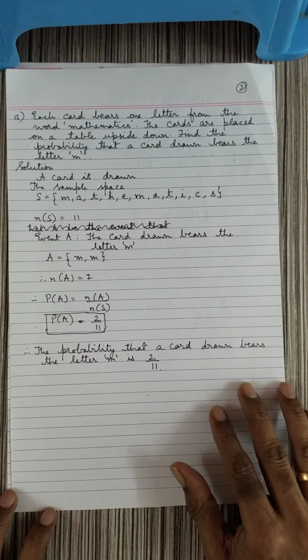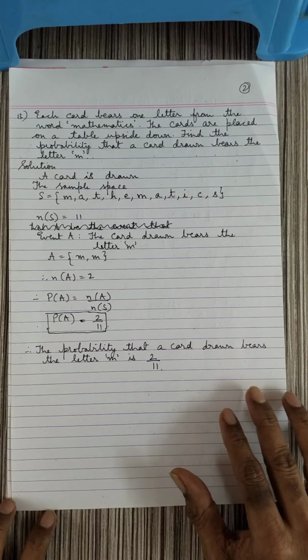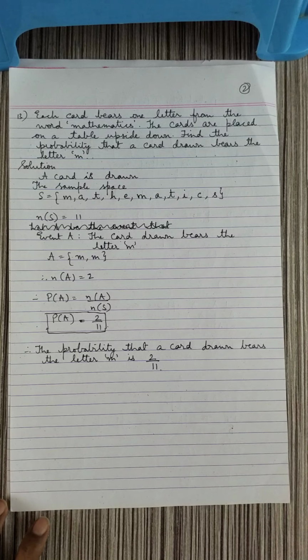Then a similar sum, 13th sum. Each card bears one letter from the word mathematics. The cards are placed on a table upside down. Find the probability that a card drawn bears the letter M. That means they have placed the cards upside down, so you cannot see the alphabets, and you have to see what is the chance of getting M.